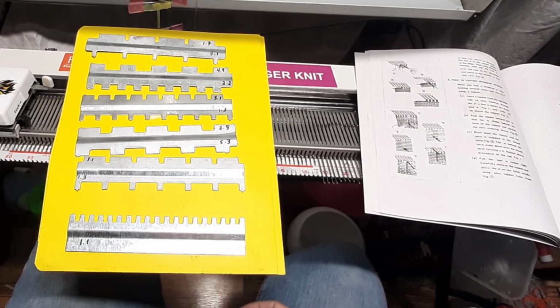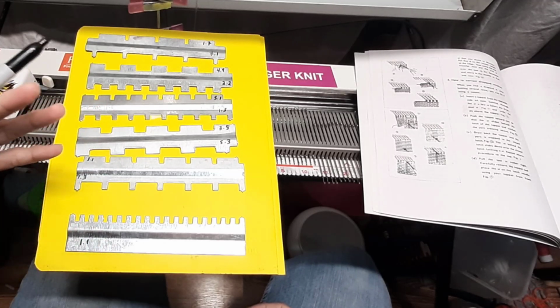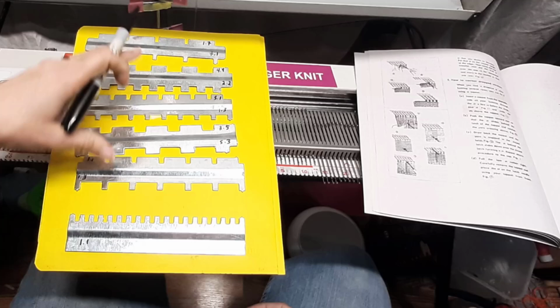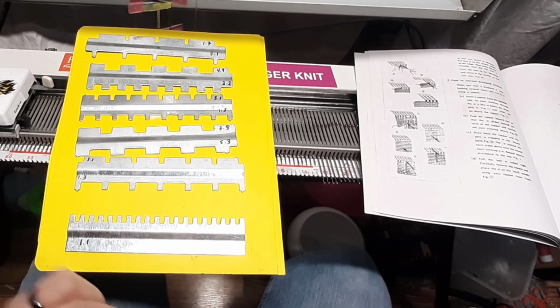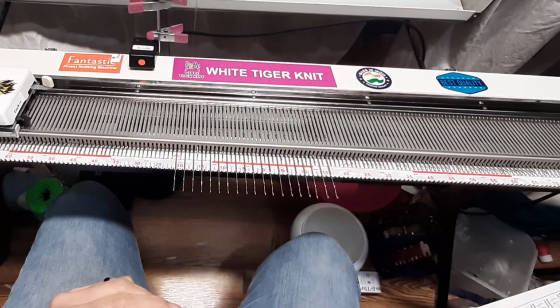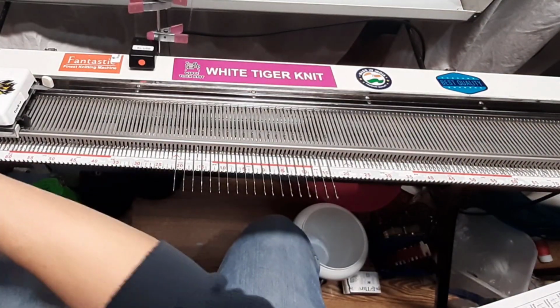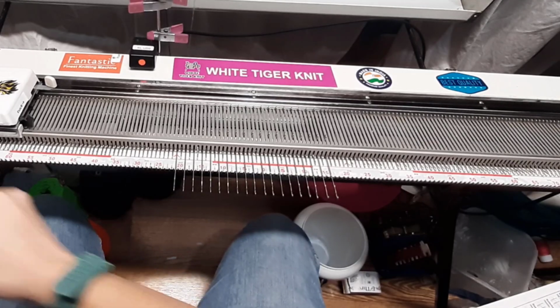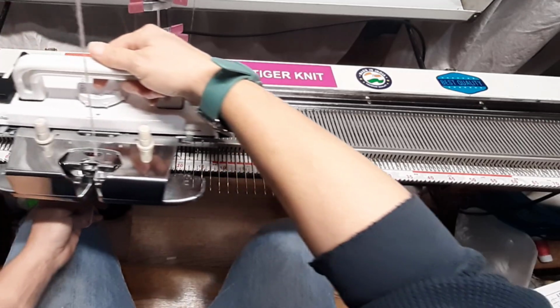So we are going to bring up some yarn, and then we're going to play with these needle selectors and see what we get for patterns, just randomly. Okay, so we're going to start with, of course, pulling all of them forward. Well, not all of them, but every second one forward.